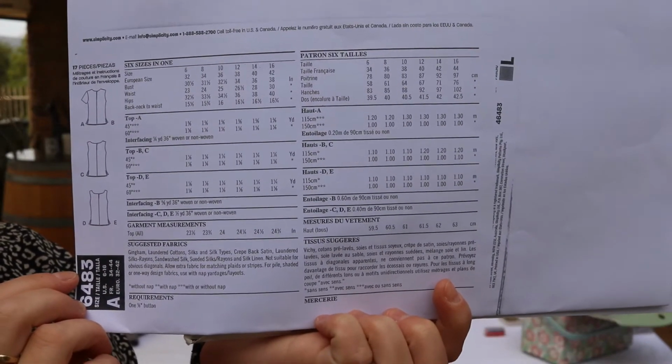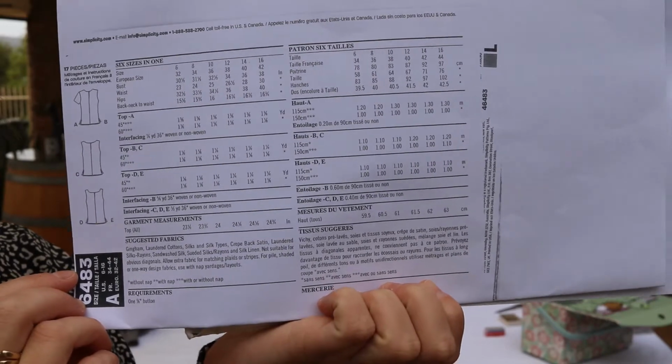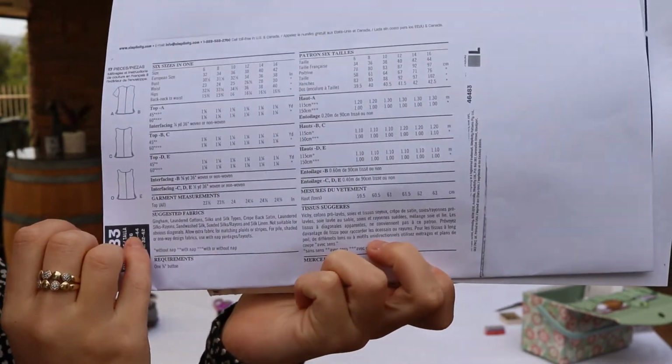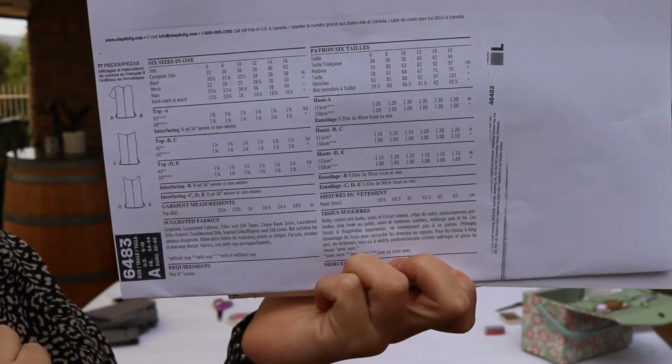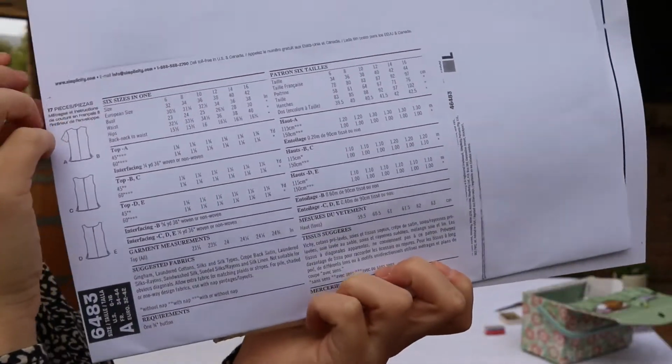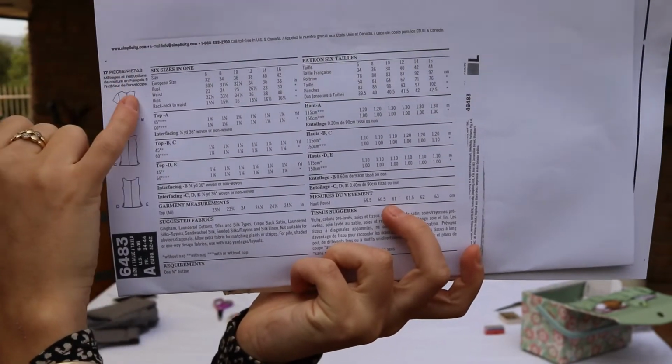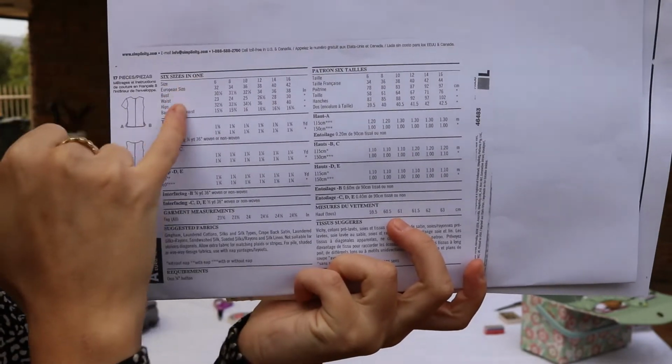Now this is what the back of a commercial pattern looks like. It can be quite confusing to read because there are lots of different components to it. However, it's all there to help us improve the final outcome of our shirt. So as you can see here, we have lots of information. So we have our sizing up the top here.